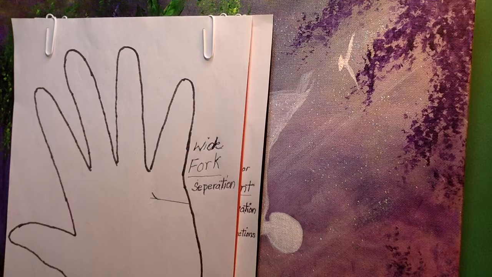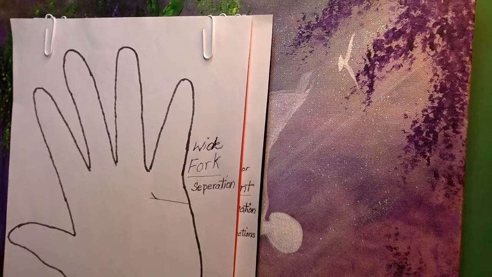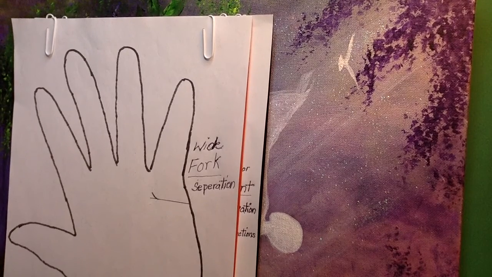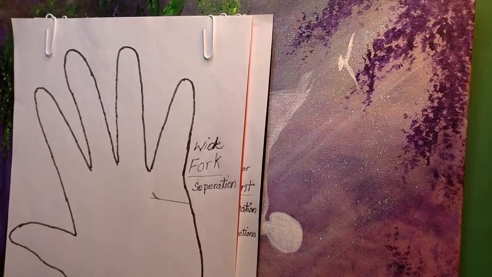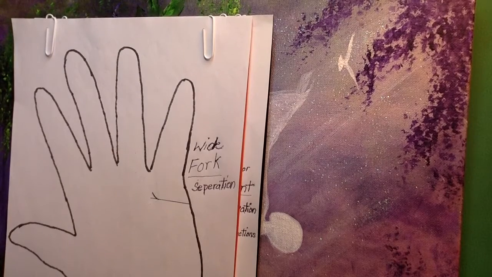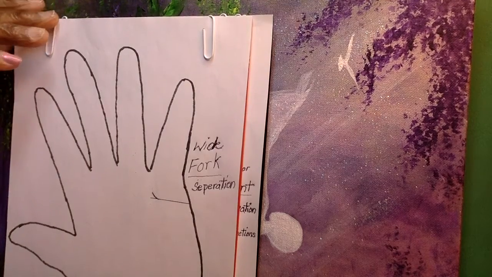Now, if it is not wide, if it's narrower than that, the estrangement is not so serious as if it diverges greatly. In other words, if these lines are closer together, then yeah, there's an issue there. They're having some problems, but it's workable. It's workable. Okay? All right.